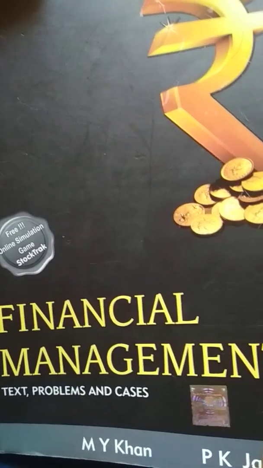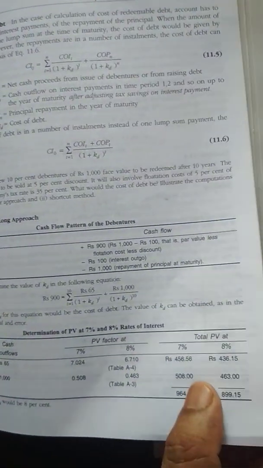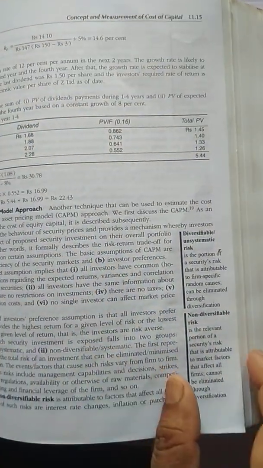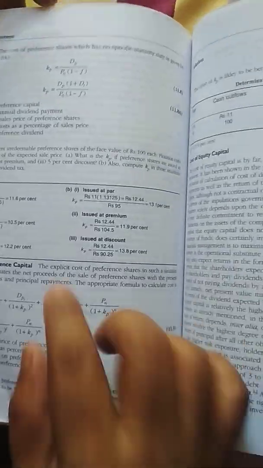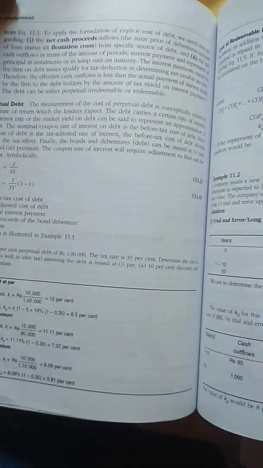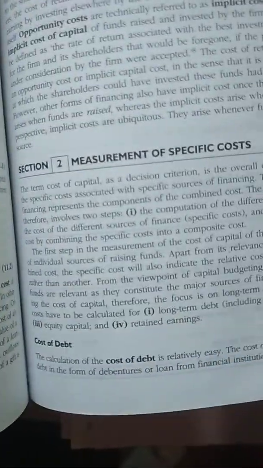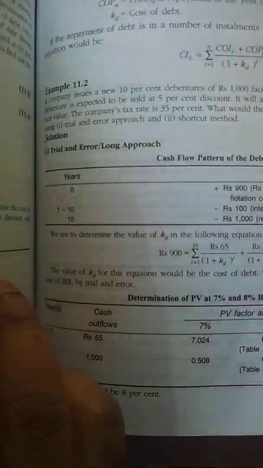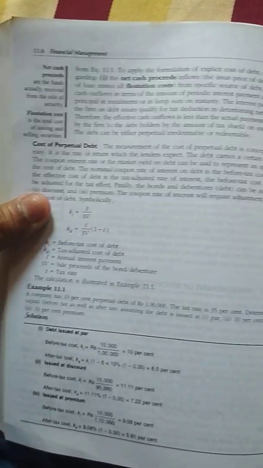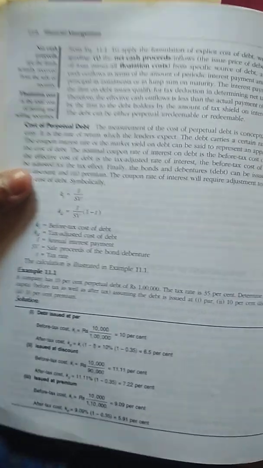Dear students, in continuation of the cost of capital portion which we had dealt with in financial management, the last few videos were related to cost of equity capital and cost of preference capital. Now in today's session I will be dealing with cost of debt. Cost of debt is one of the components of overall cost of capital. Like calculating cost of equity capital and cost of preference capital, we will be dealing with cost of debt.